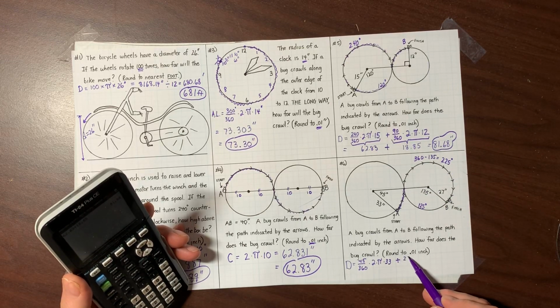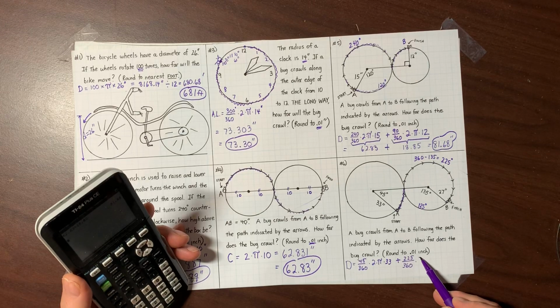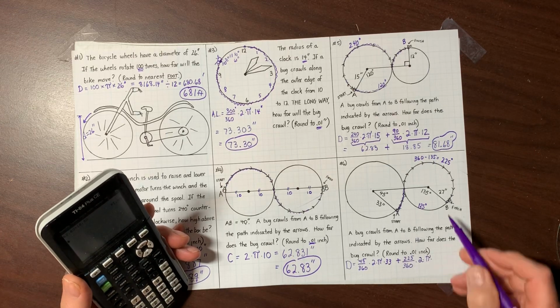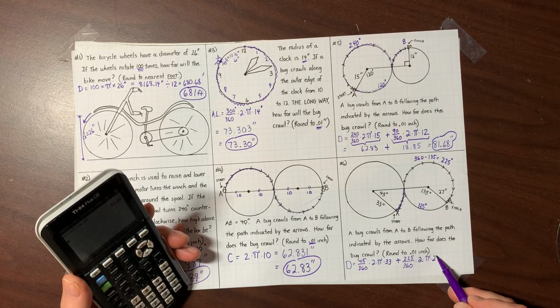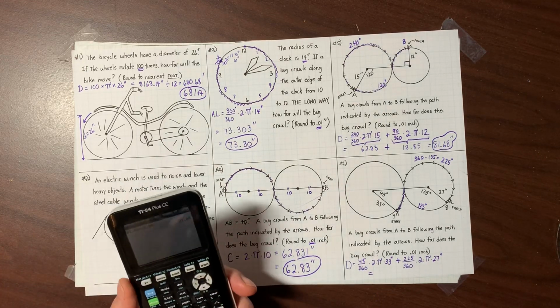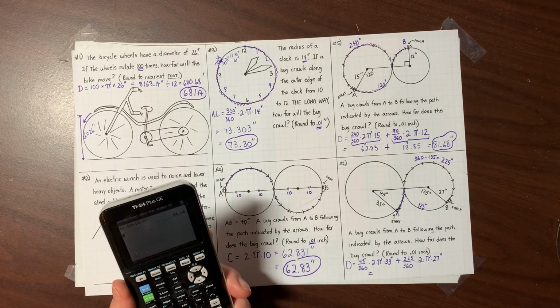So I'm going to have 225 over 360 times the circumference of that small circle, which would be times 2 times pi times the radius, which is 27. My answer is going to be in inches. So I'm going to do the calculation. Hopefully I'll come up with the exact same value you came up with. All right, let's see.